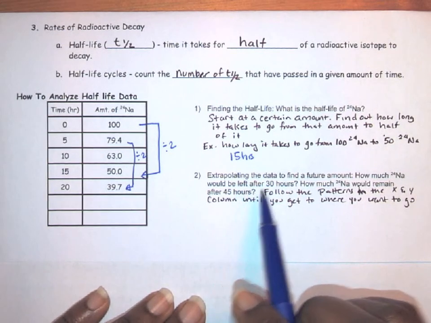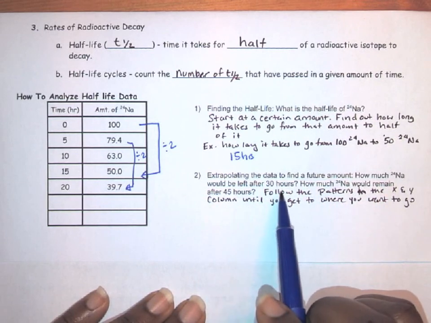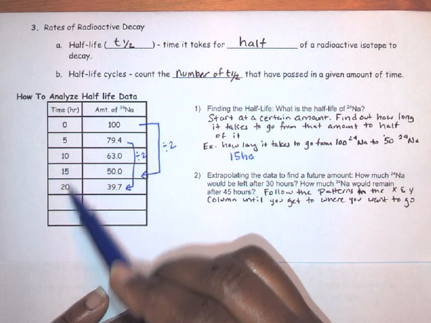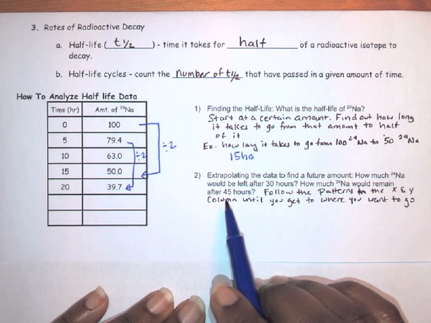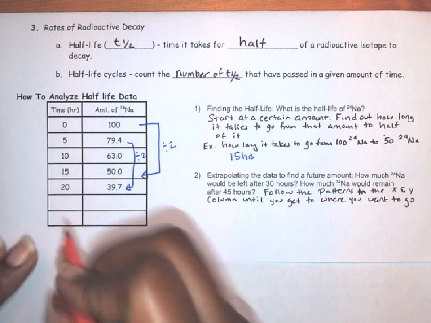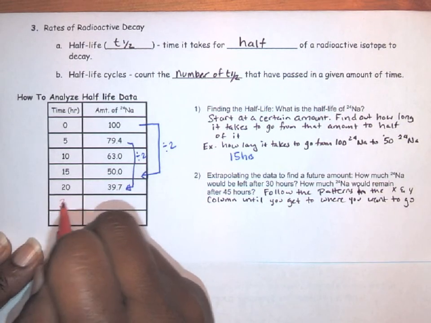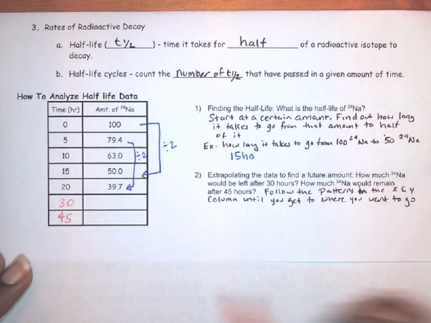So it says extrapolating the data to find the future amount. How much sodium-24 will be left after 30 hours? Notice we don't have 30 hours in the table. And then how much will remain after 45 hours? So let me go ahead and add those here. 30 and 45. That's where I want to go. Now, how do I figure that out?